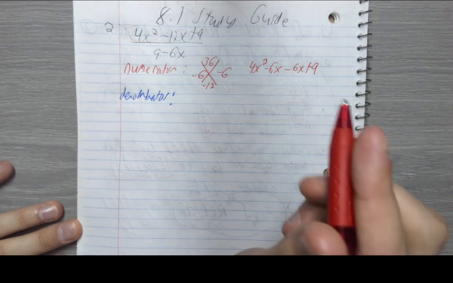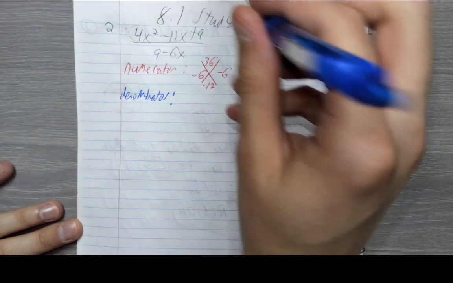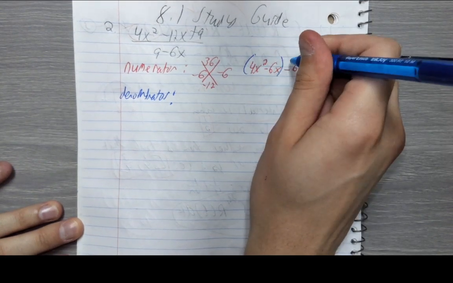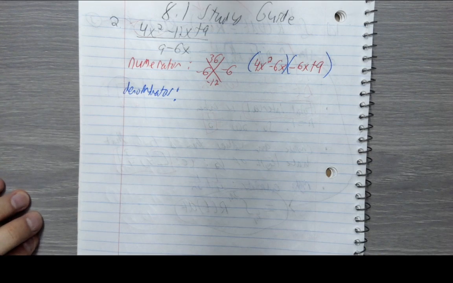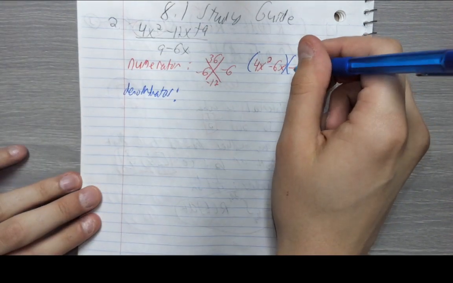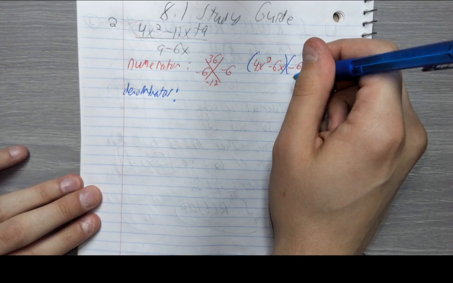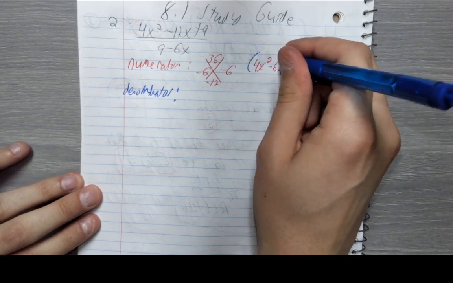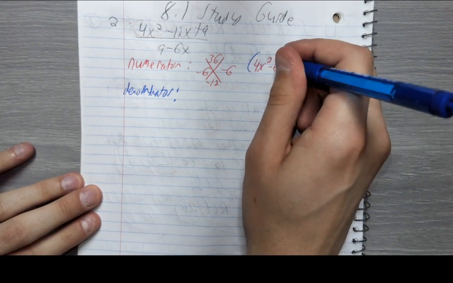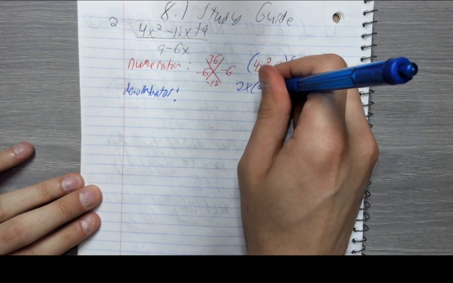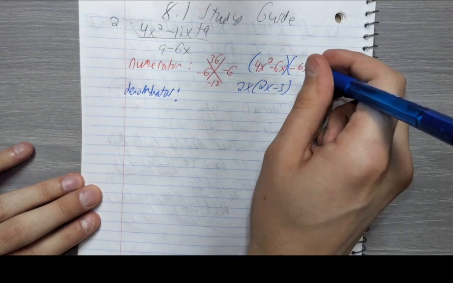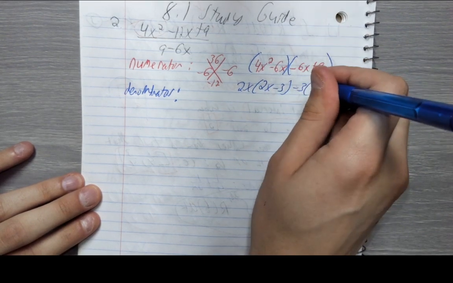We call it grouping because we group them into 2's. So we group them as 4x squared minus 6x, and negative 6x plus 9. It's not really times, it's just separating them. Then you just factor the first one. The GCF of 4x squared and 6x is 2x, and I'm left with 2x minus 3. Then the GCF here would be negative 3, so I'm left with 2x minus 3.